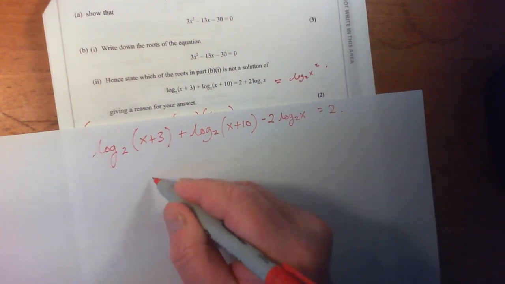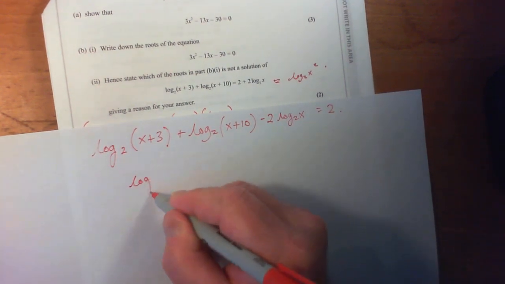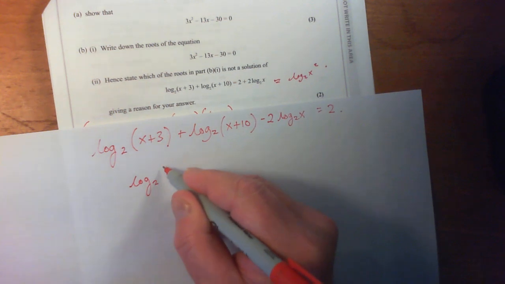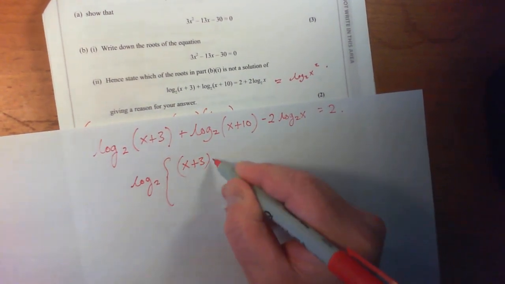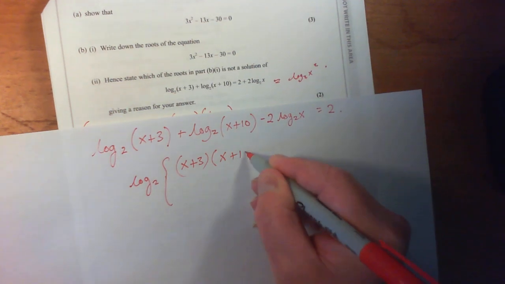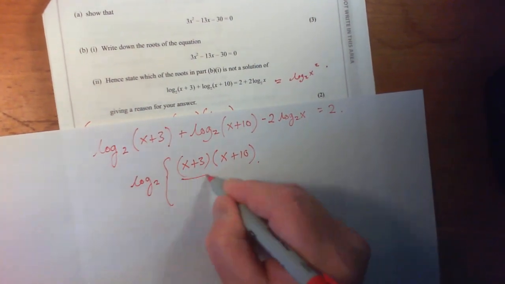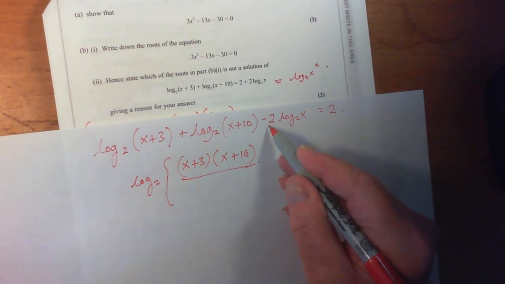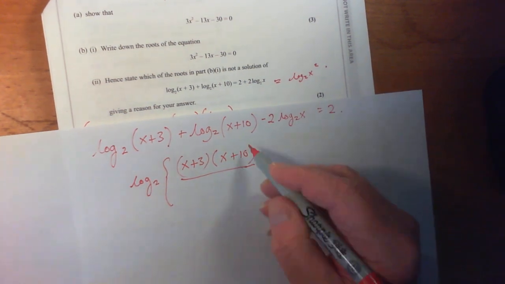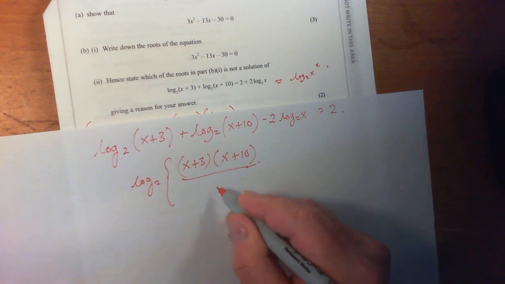Then just process that. So that's log 2, now that's over x squared. That is actually minus log x squared using the standard rules. So I'll just put that straight in.